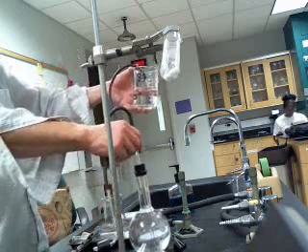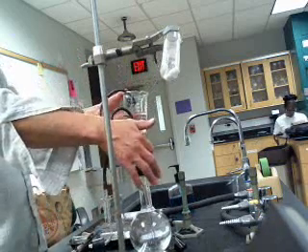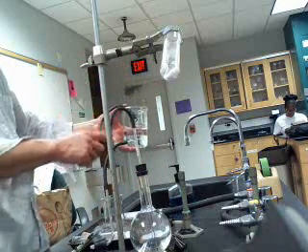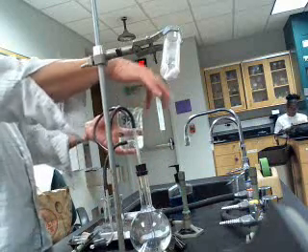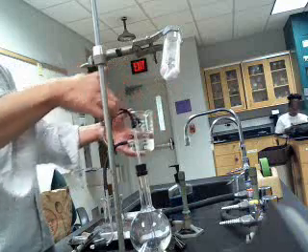Okay, now what I want to do is purge the air out of the tube and connect these two containers of water with a tube of water.